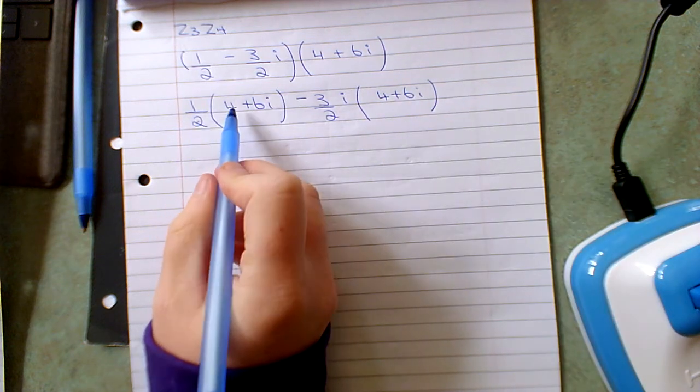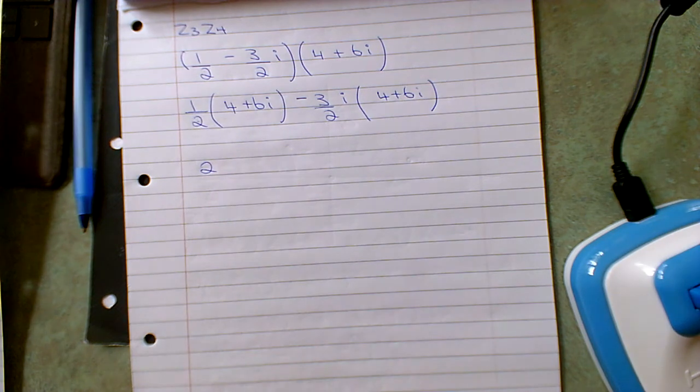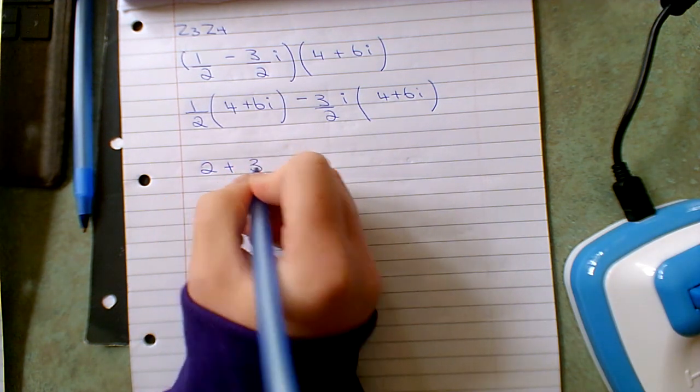Okay, so I have a half times 4 will give me 2, and then I have a half times 6i will give me plus 3i.